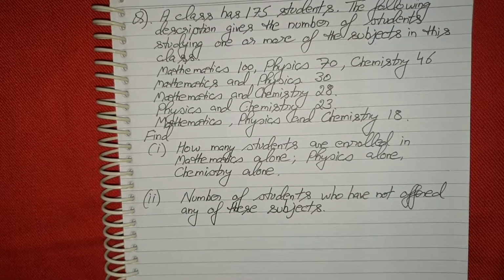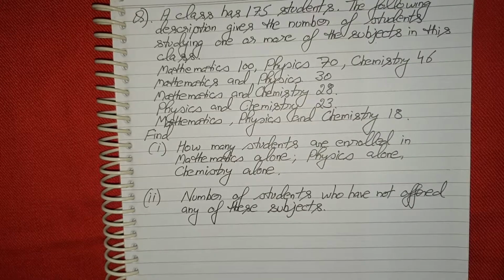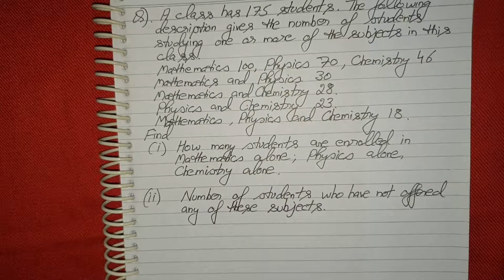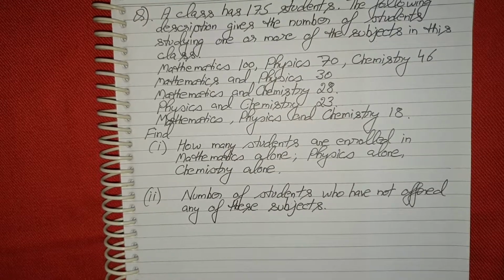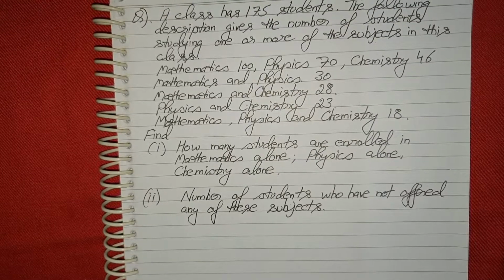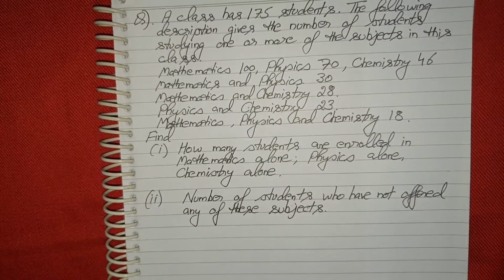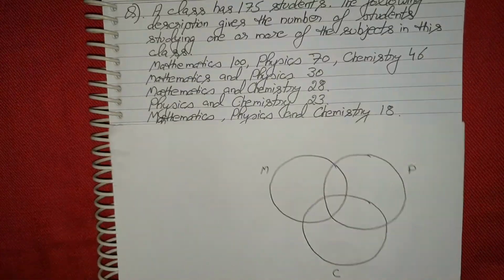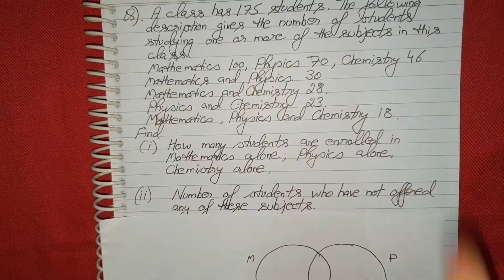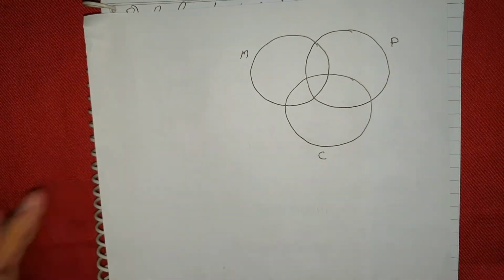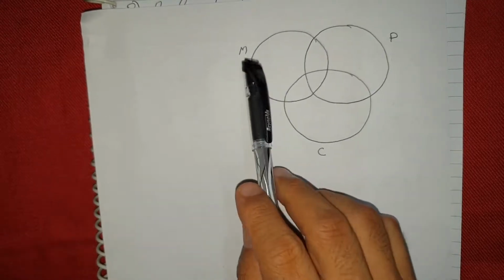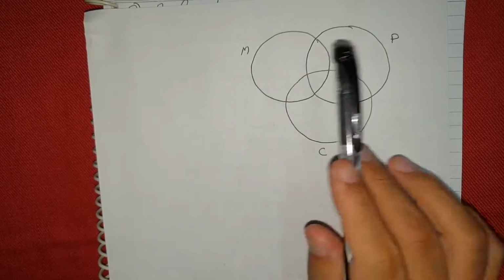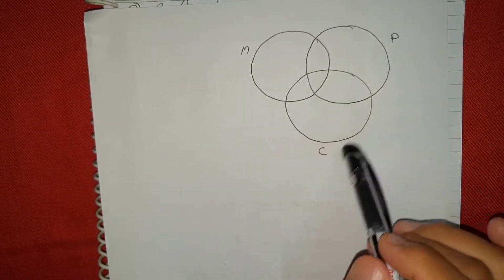So in this example we will be following an easy approach. Instead of using the A union B union C formula, we will consider regions labeled A, B, C, D. Now the solution starts. They have taken mathematics, physics and chemistry, so let this denote mathematics, physics and chemistry: M, P, C. They know the set of students enrolled in each, as you can see in the figure.